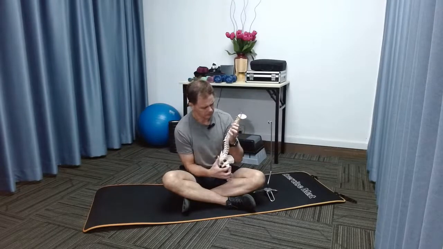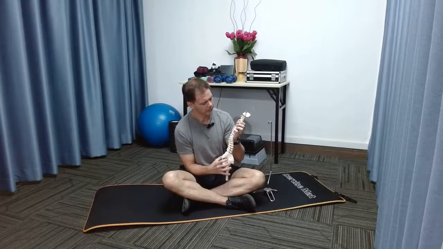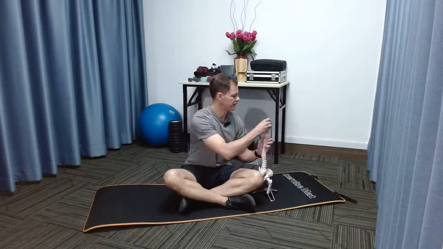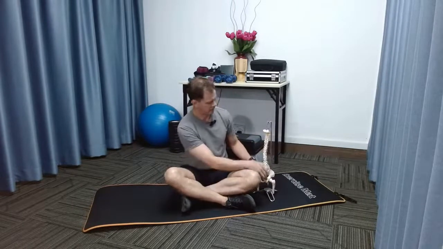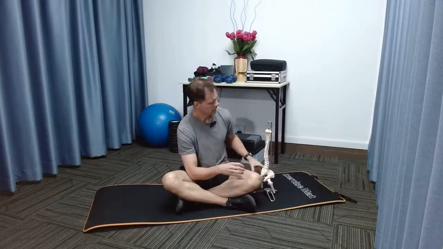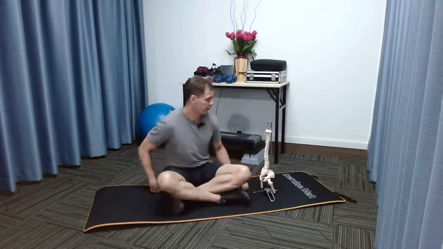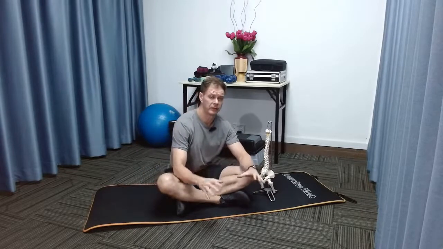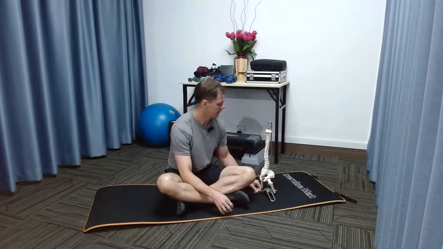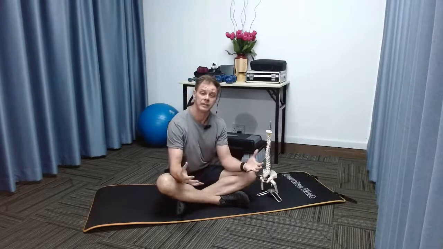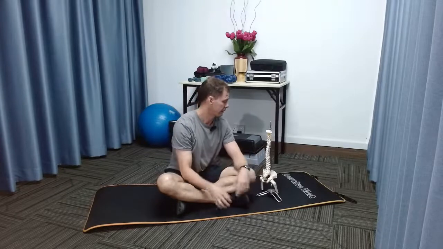Now, with the muscles surrounding the back, there's a lot of them. We will take a look first at some superficial ones, the ones that we can see on someone's back from behind.